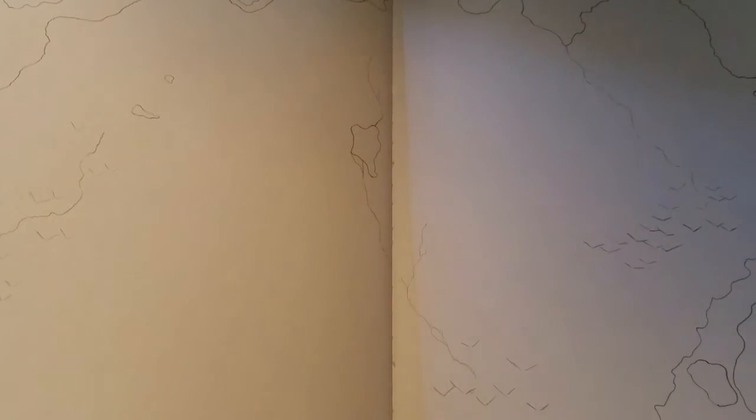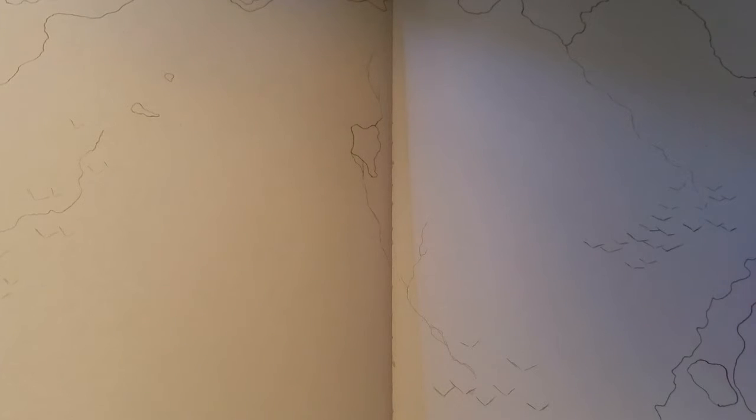I think I want, okay, you can't see it on camera, but there is an island off to the side here. I think I definitely want that to be a heavily forested area. And I'm just going to do kind of like little squiggly bubbles for forest right now.